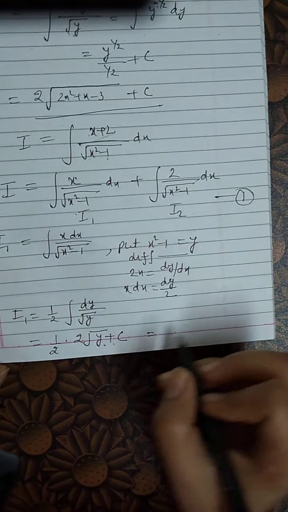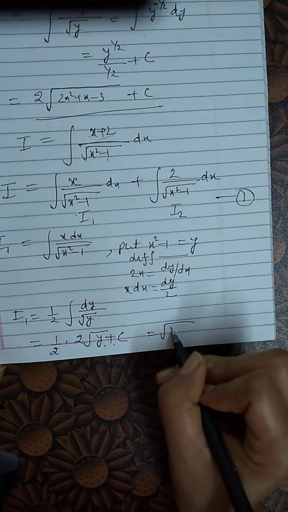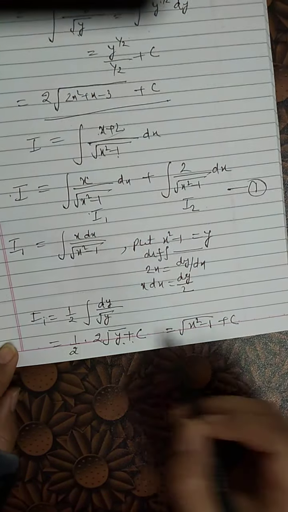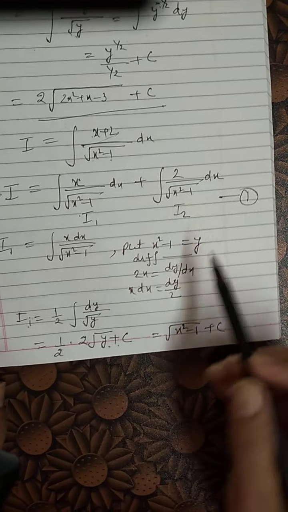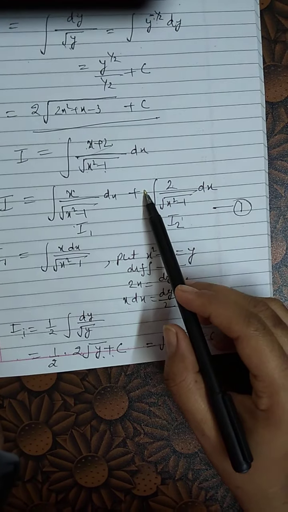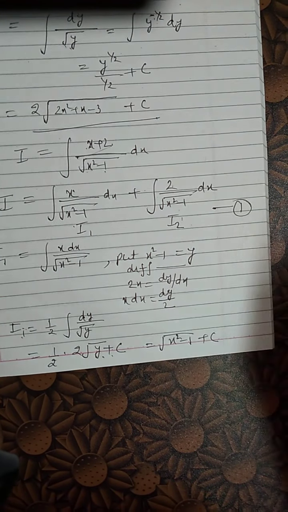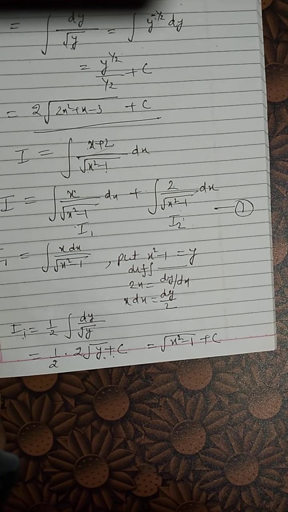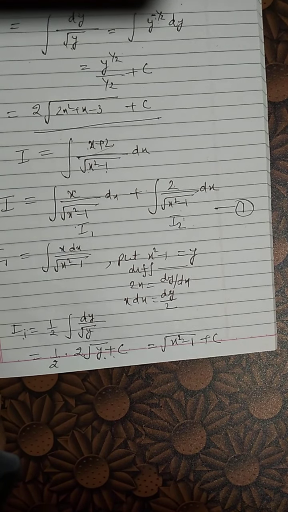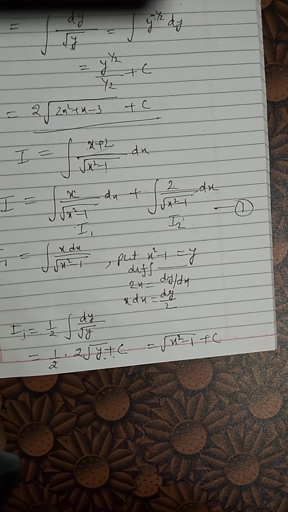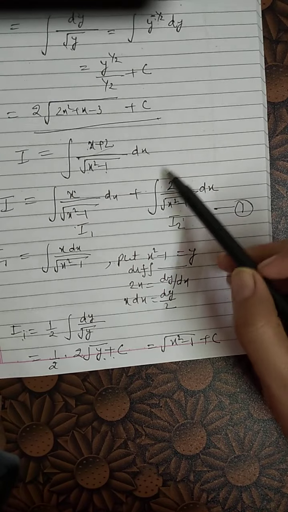So root y answer will come, that will be root of x square minus 1 plus constant. So this is the answer for I1. And what is happening in I2? If I write down 2 outside, it is dx by root of x square minus 1. dx by root of x square minus 1 means dx by root of x square minus a square. And we have some formula number 4, log mod x plus root x square minus a square. So here the direct formula is applied.